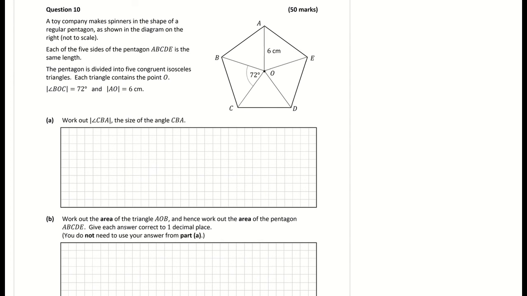Question 10a, work out the size of angle CBA. So the angle CBA is this entire angle here marked in green. As we look at our image here, I'm going to focus in on the triangle COB for a second. It's an isosceles triangle, which means two sides are the same. So the distance from O to B and O to C are equal, which means that the angles opposite each other are also equal. So I'm going to mark those in red. So that means that this angle over here is equal to this angle here.